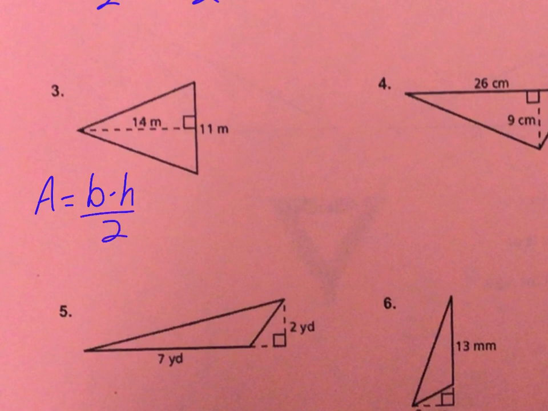Plug in my numbers. My base is 11. My height is 14. I'm going to divide it by 2. So I'm going to go in my calculator and go 11 times 14, and I get 154, and then I have to divide it by 2. And I get 77 meters squared.